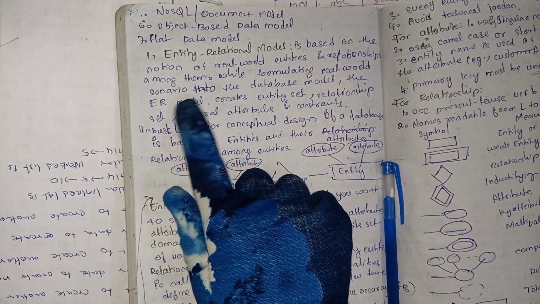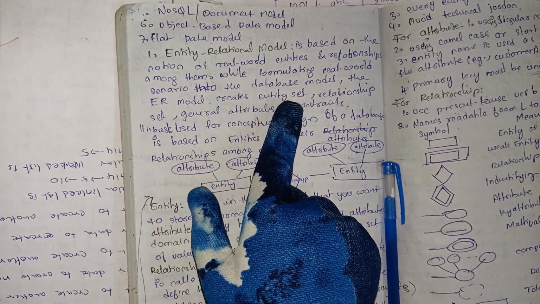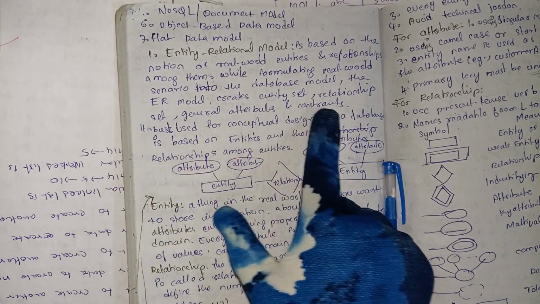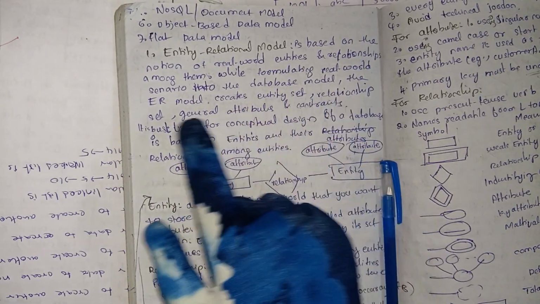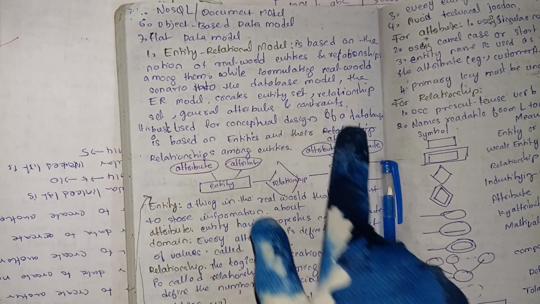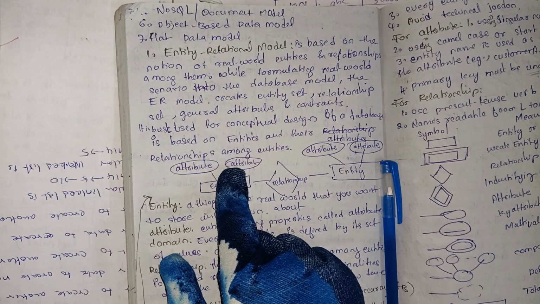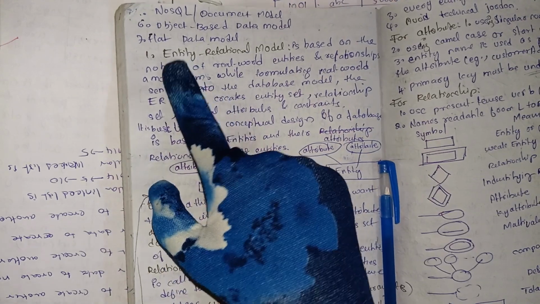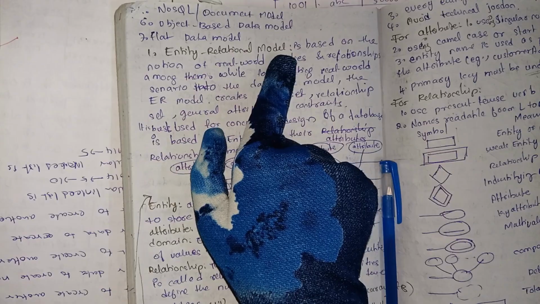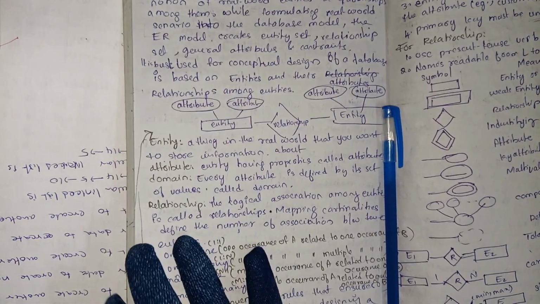While formulating real world scenarios into the database model, the model creates entity sets, relationship sets, general attributes and constraints. By using these entities, relationships, general attributes and constraints, we are designing the database. In this particular entity relational model, entity we already know.